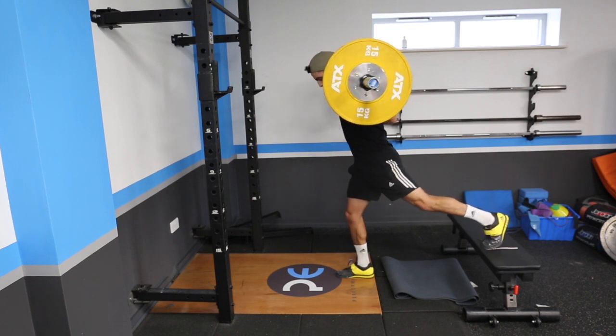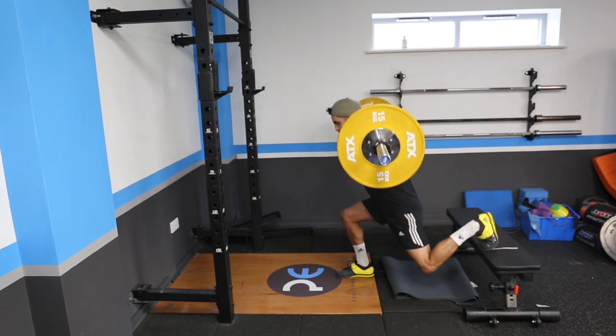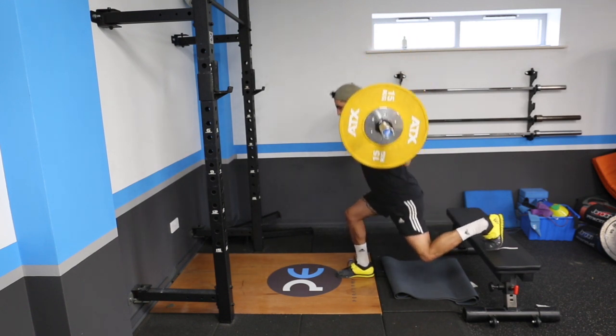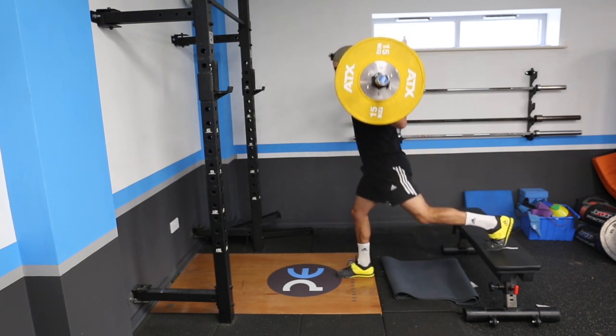Here we have athlete 1 performing a rear leg elevated lunge. He is able to achieve a full range with the left leg elevated. However, with the right leg elevated, there seems to be some issues present.